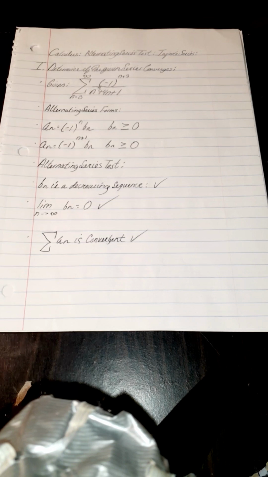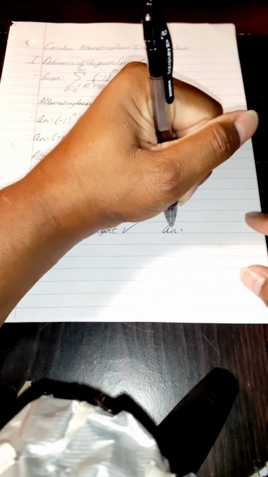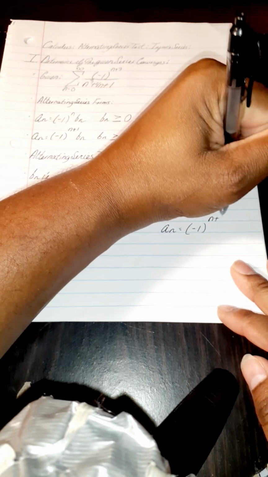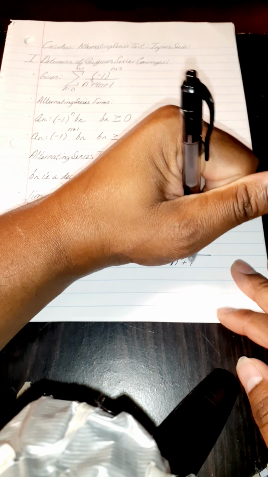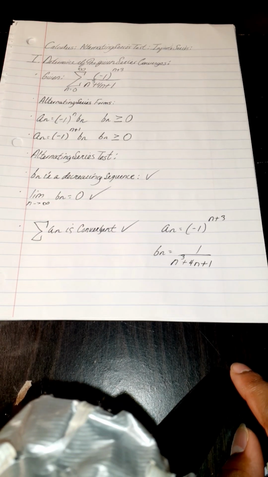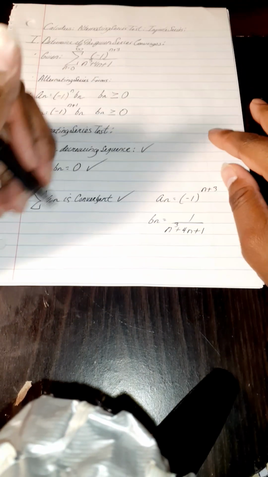Okay, so if we look at our series here, we can determine that a sub n is negative 1 raised to the n plus 3, and b sub n is going to be 1 over n cubed plus 4n plus 1. So we just need to check the conditions. Let's begin with the first one.